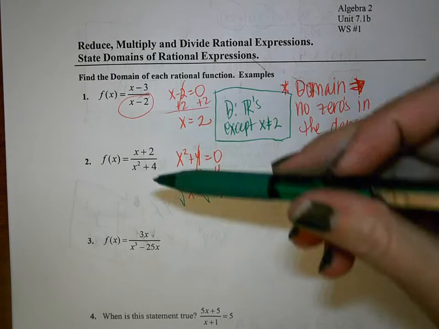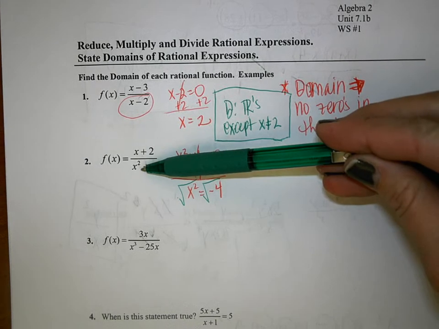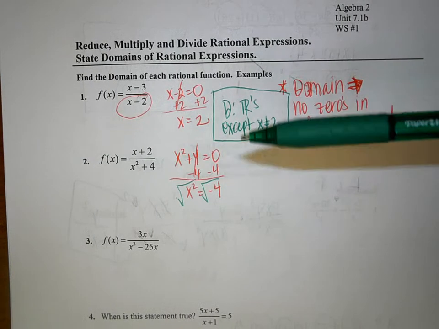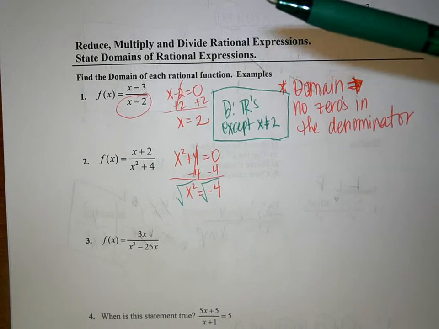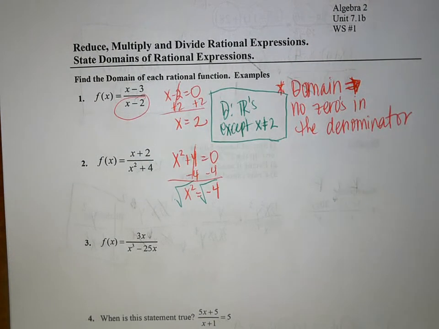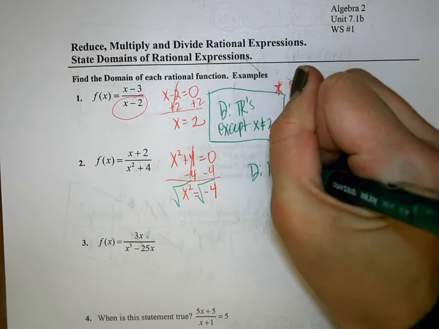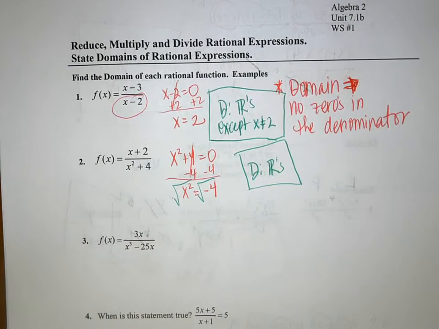So are there any numbers that I could end up plugging in here that would give me 0 in the denominator? If I plugged in negative 2 here, negative 2 squared gives me what? A positive 4. So there is no value that I could put in here that would make a 0 in the denominator. So this answer is what Austin said, all reals. There's no except on this one. Any number will work.